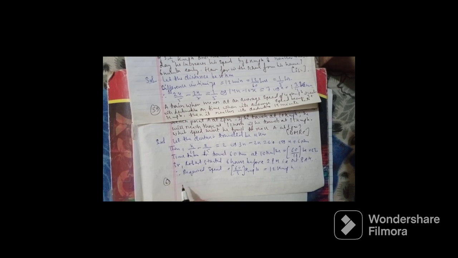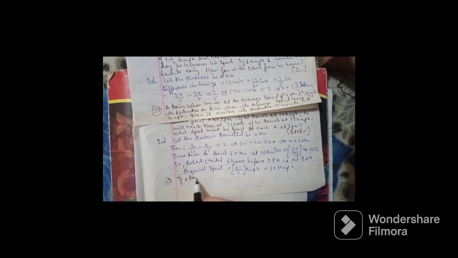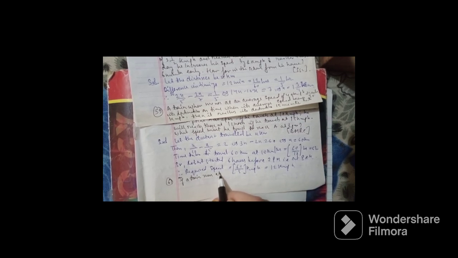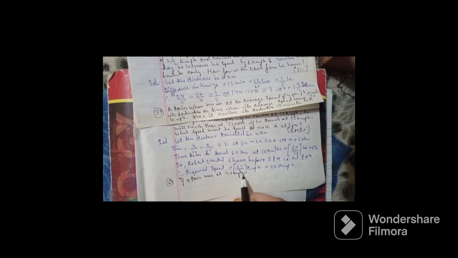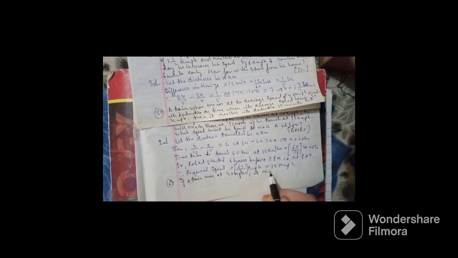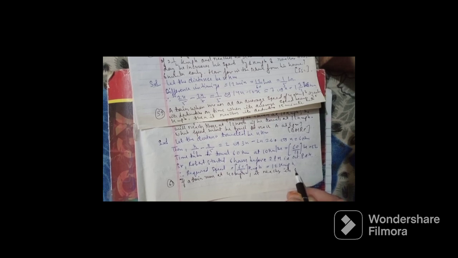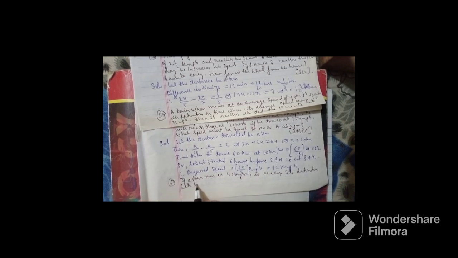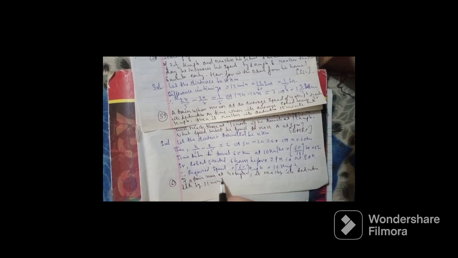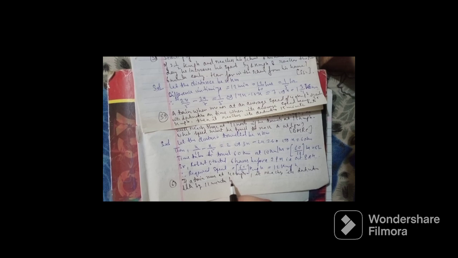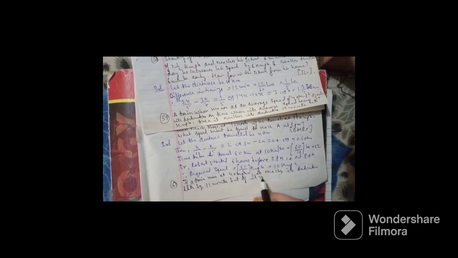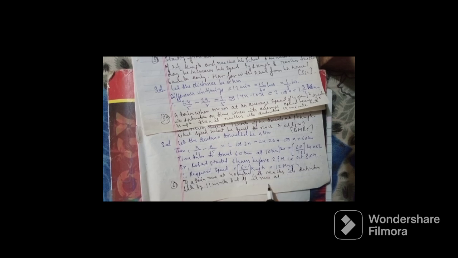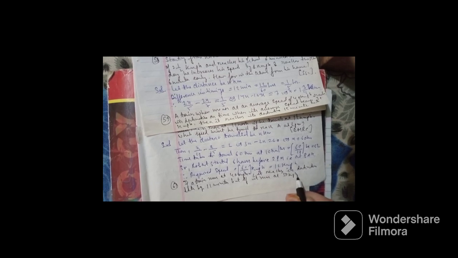If a train runs at 40 km per hour, it reaches its destination late by 11 minutes, but if it runs at 50 km/h, it is late by 5 minutes only.